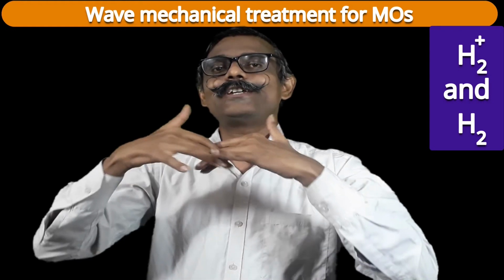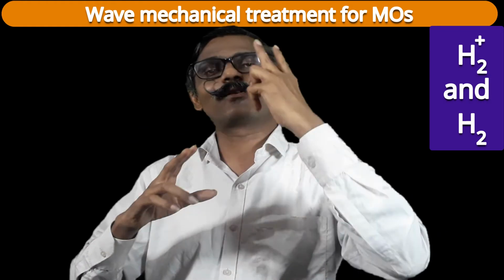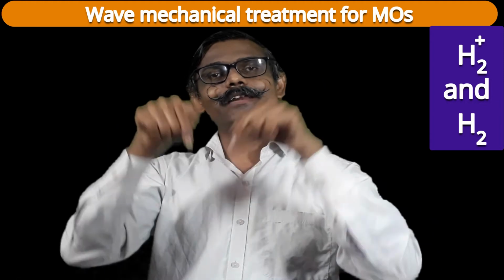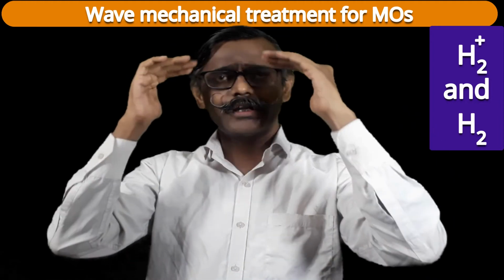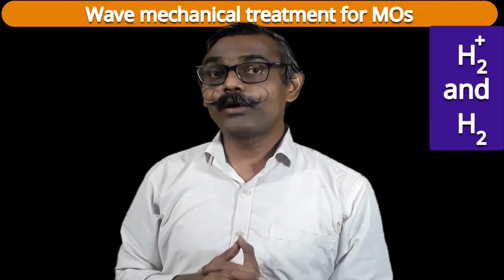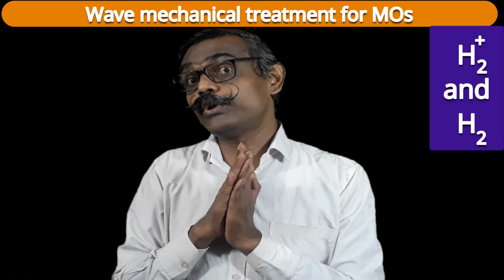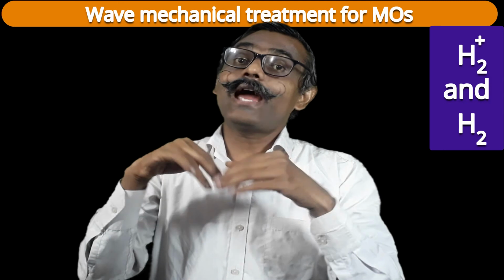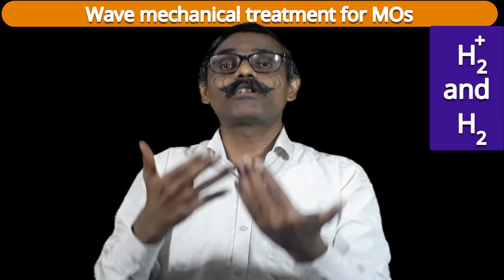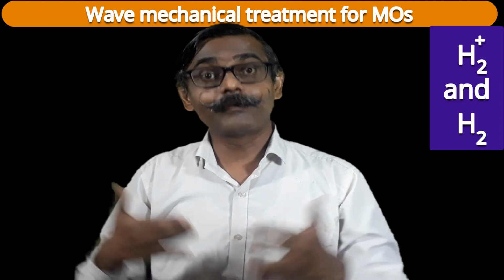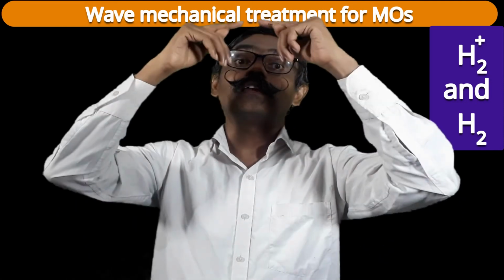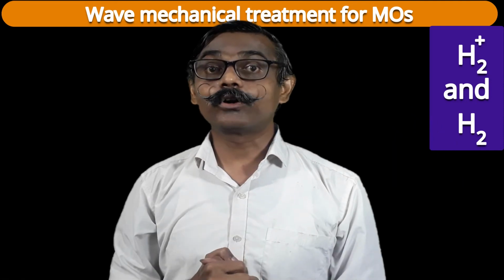And what is the capacity of this orbital? To accommodate two electrons. So two electrons will enter those bonding orbitals. The anti-bonding orbital will be there energetically, but electrons will not enter because we have only two electrons. But suppose we add electrons, and we get a 3 electron system or a 4 electron system with the same orbitals involved, then electrons will enter the anti-bonding molecular orbital.